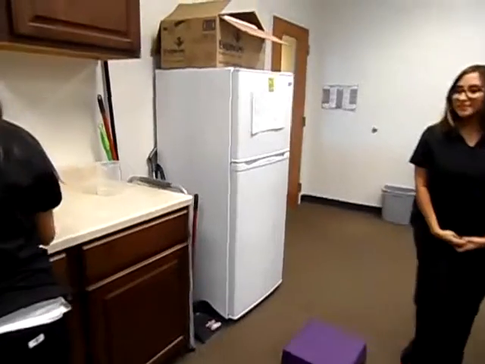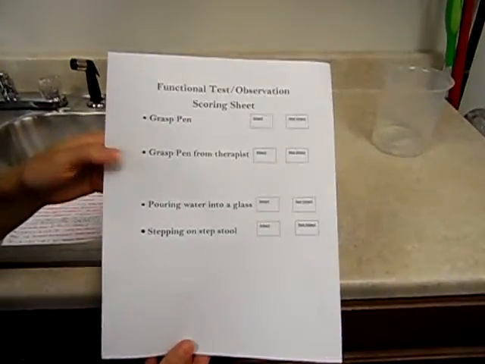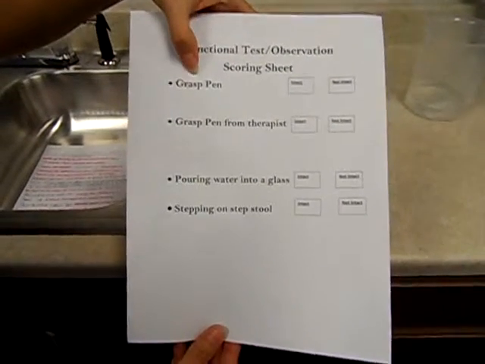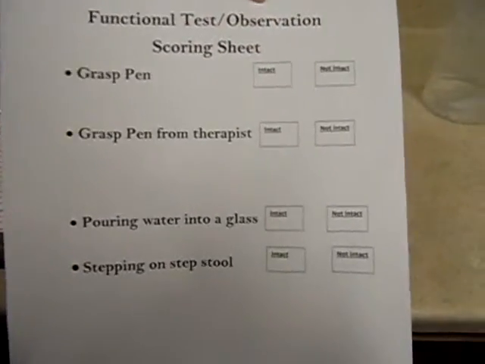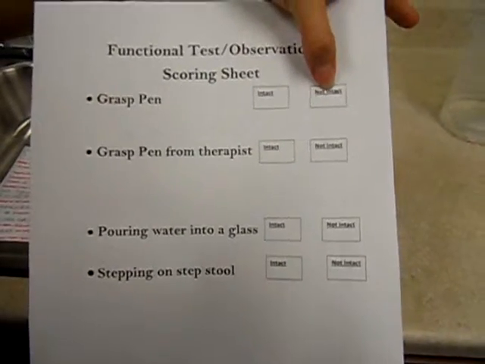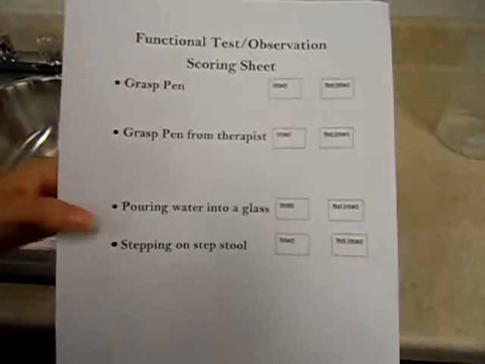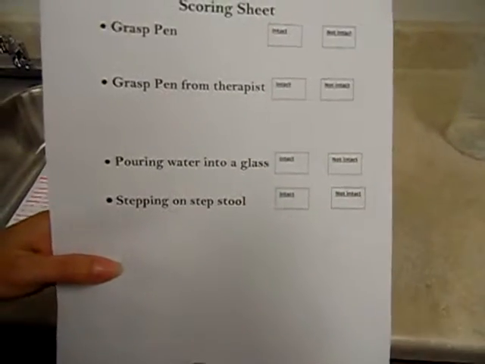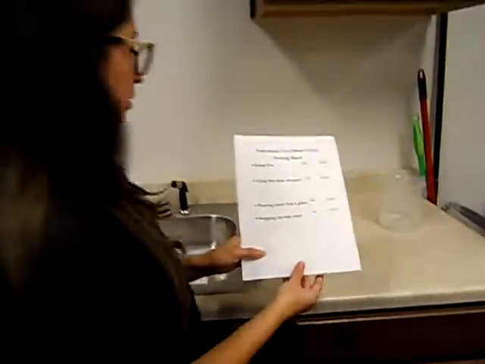Okay, perfect. So this is the functional test observation scoring sheet. It's not standardized, so there's not an actual scoring sheet. So what I did is I put if she was able to grasp a pen. If she was, then it would be intact, which she was not able to grasp the pen, so I would check not intact. She was not able to grasp the pen from the therapist, so I would check not intact. Pouring water into a glass, she was not able to do that, so I would check not intact. And then stepping on the step stool, she was not able to do so, so that would be not intact.